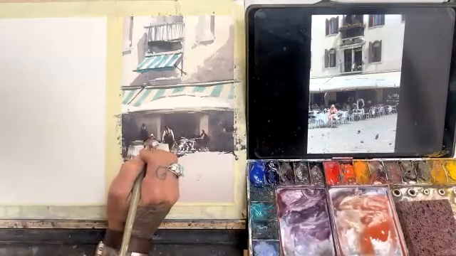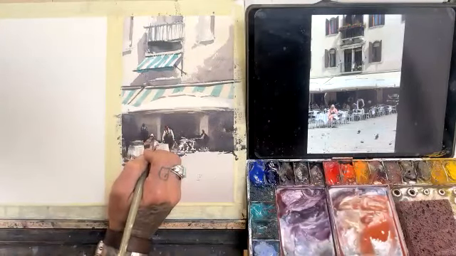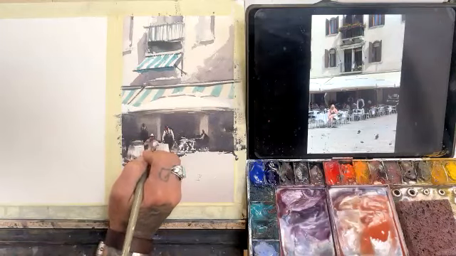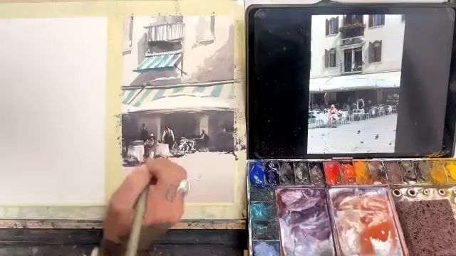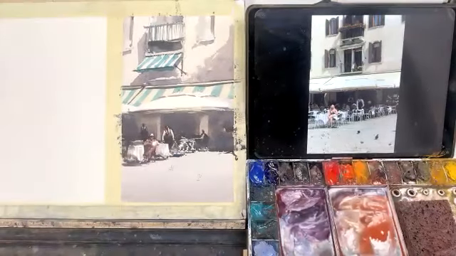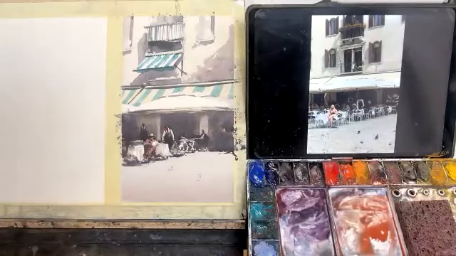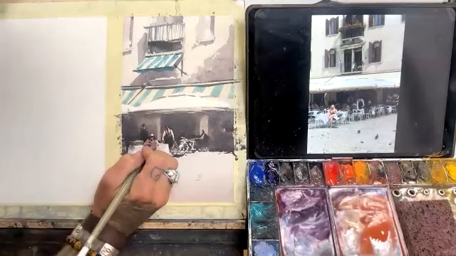So I don't have to worry about hair either. So we'll get rid of that. Now a little bit of gouache. I lost the corner of the menu.